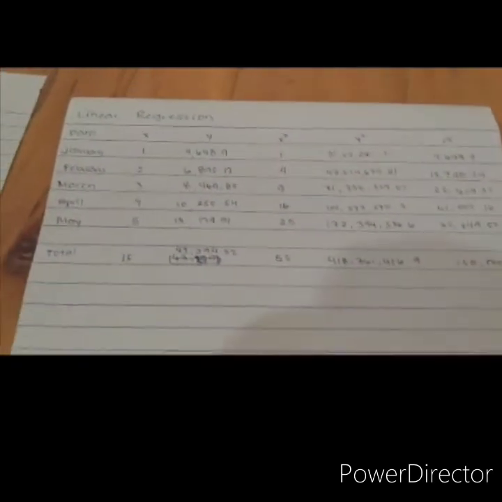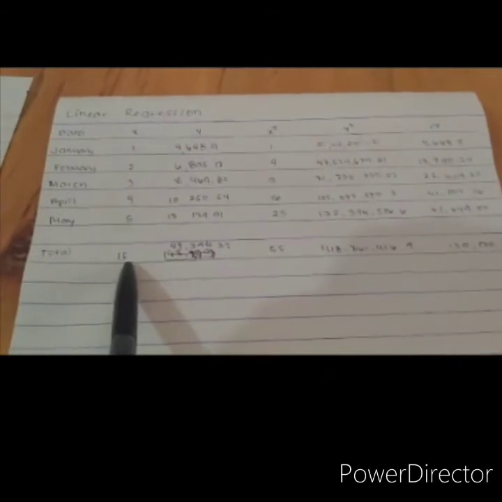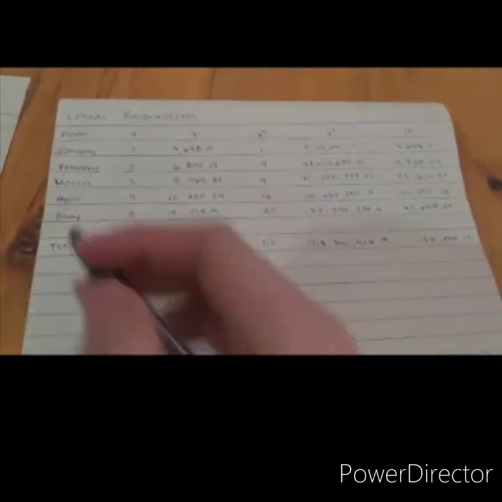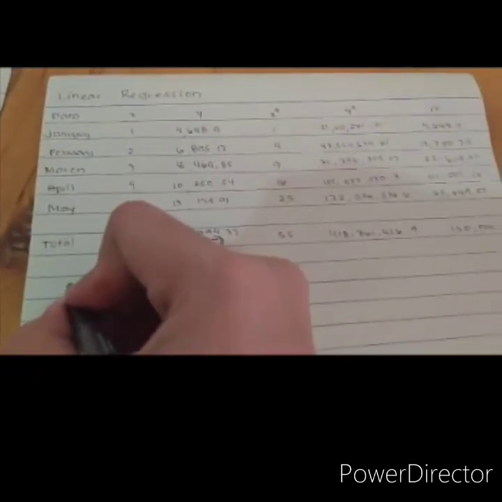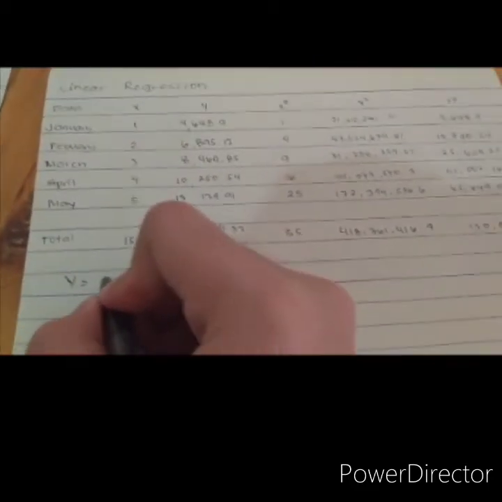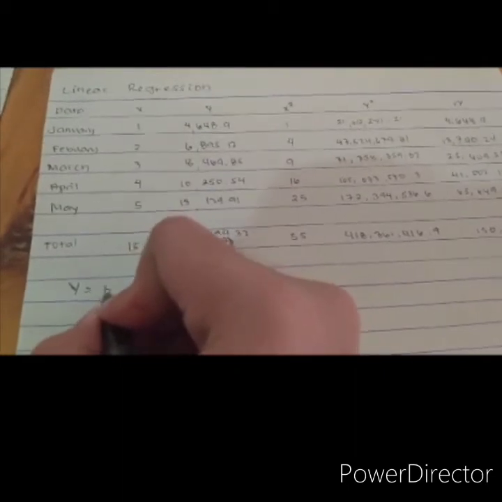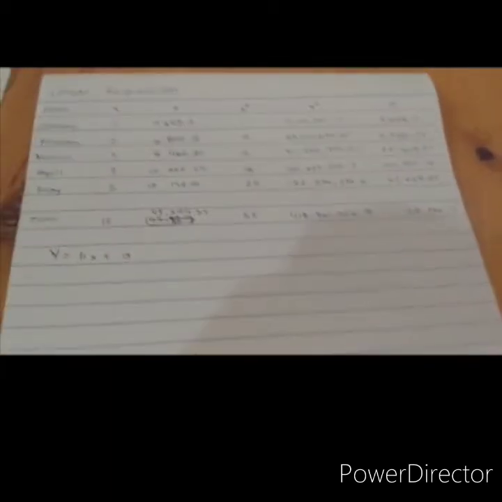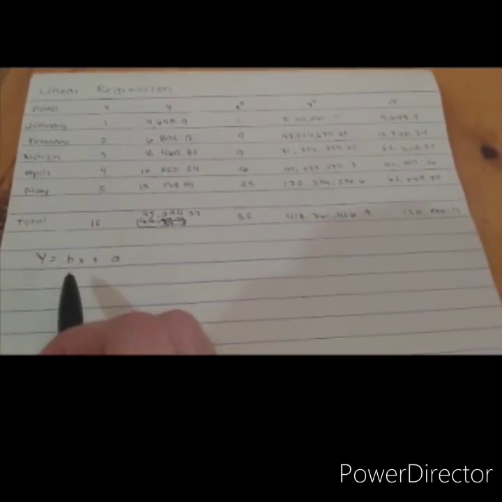So this is the total summation of x, total summation of y, total summation of x squared, total summation of y squared, and the total summation of xy. So the linear regression can be expressed as y is equal to bx plus a. So we need to find the a and the b.